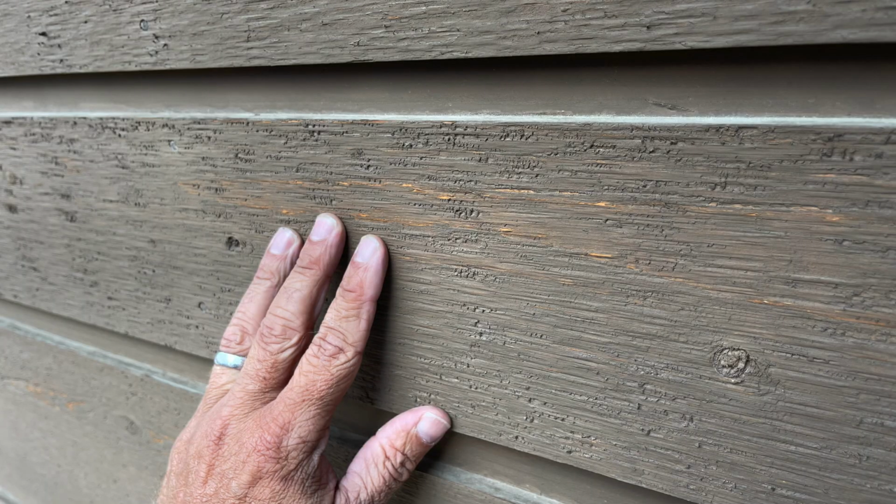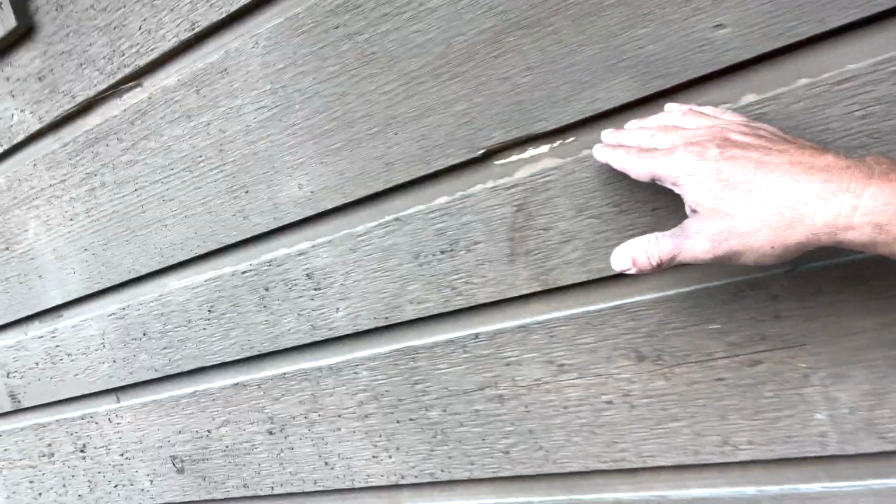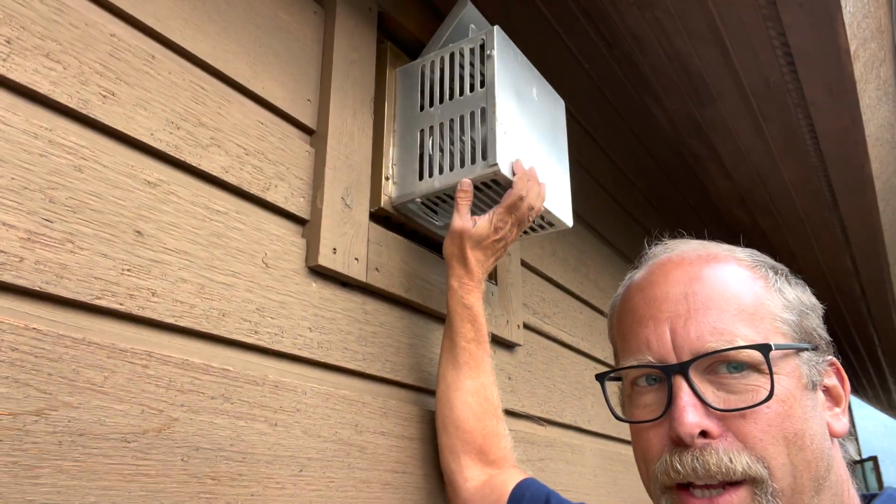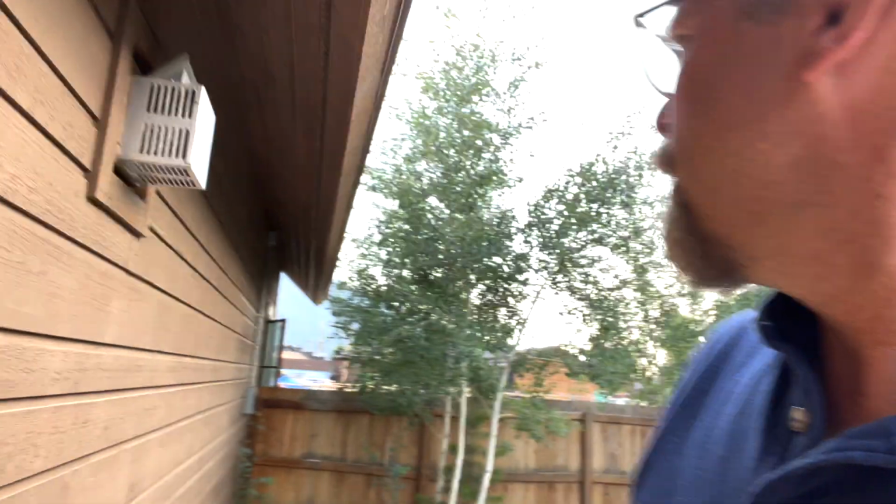Okay, so I'm looking at the exterior siding materials, and I can see it's been stained. It's wood, but some of the staining is a little thin in some areas. Not a real big deal. And then I can see we have an exhaust for a fireplace, a gas fireplace, probably inside. Take a look at maybe in the living room or bedroom.